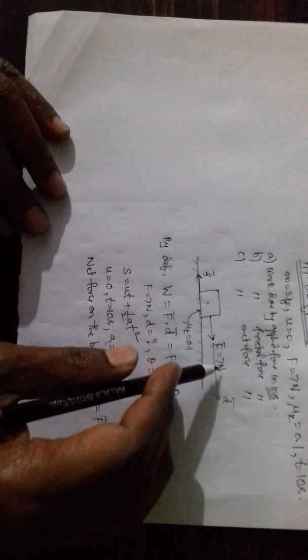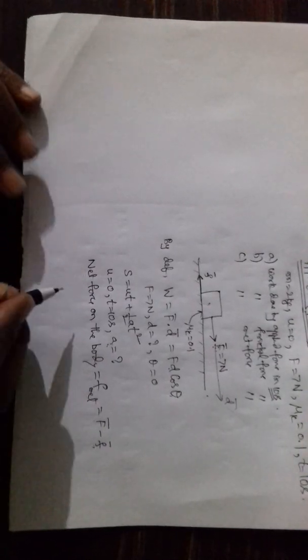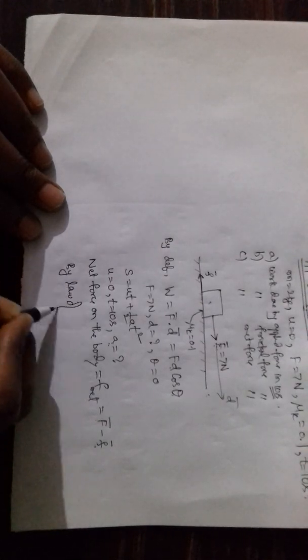Now, external force F value is given, 7 newtons. Frictional force is not given, but frictional force can be calculated by the law of kinetic friction.